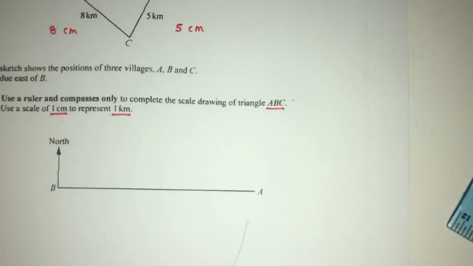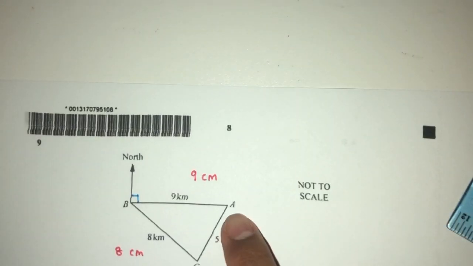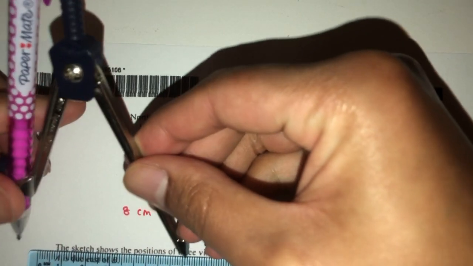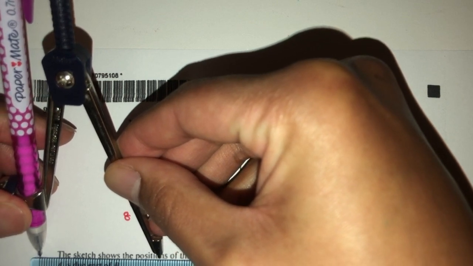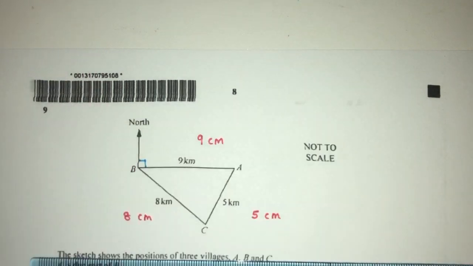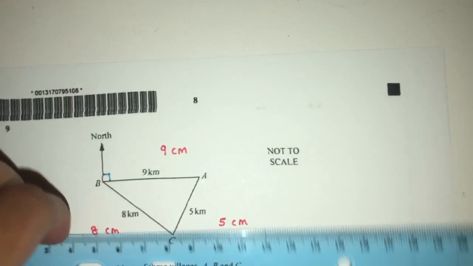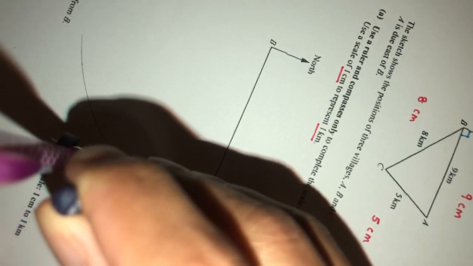Next, I have to measure the line AC, which is 5 cm. So measure 5 cm. Okay, that will be it. And then let's go to the point A and intersect the first arc that we drew.